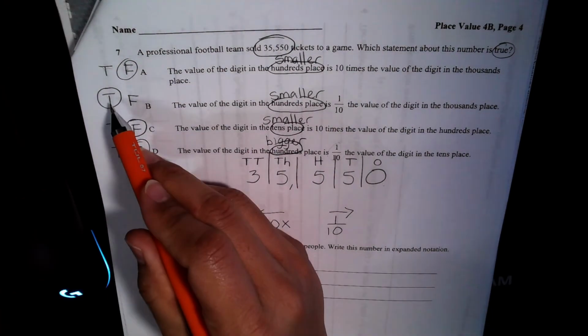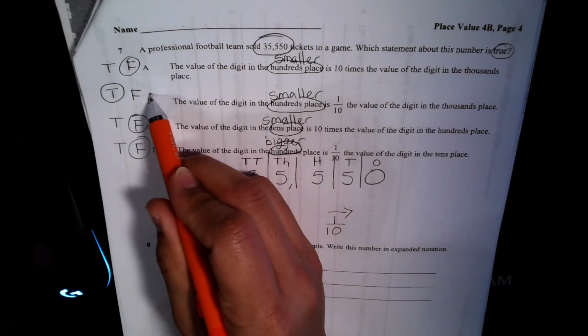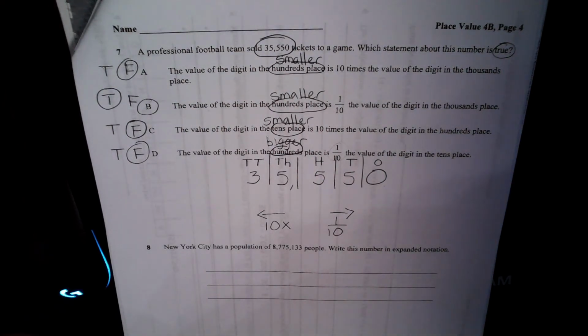Looking at my answer choices, there's only one that's different. Answer choice B.